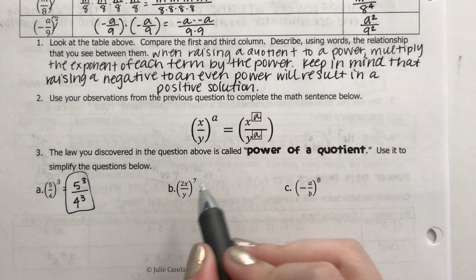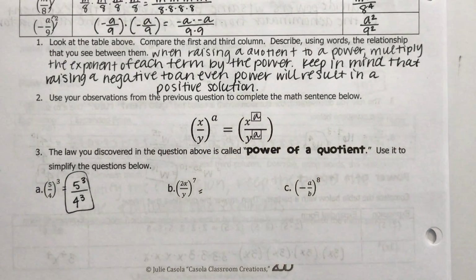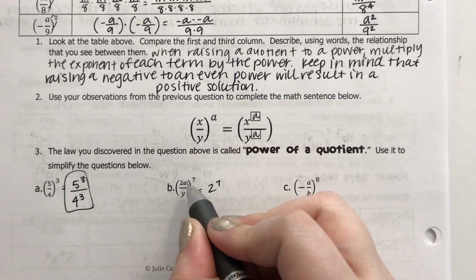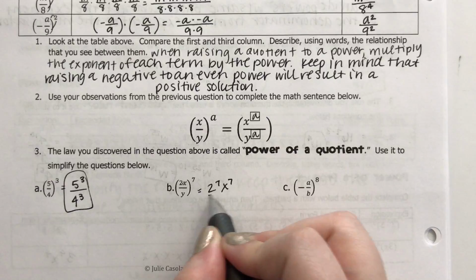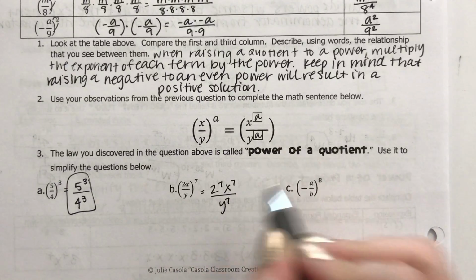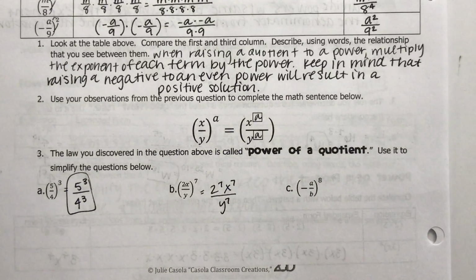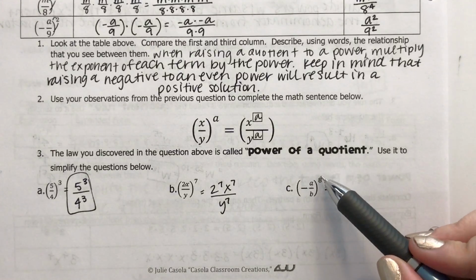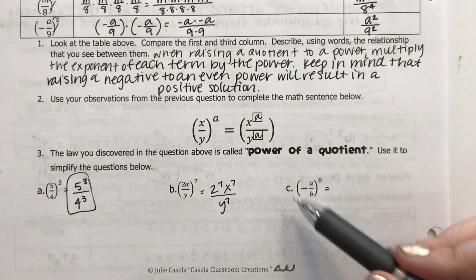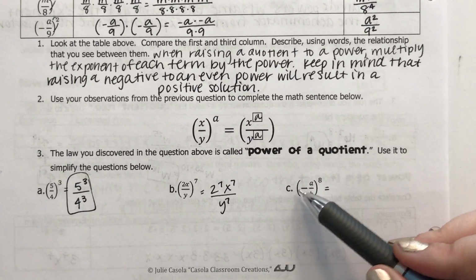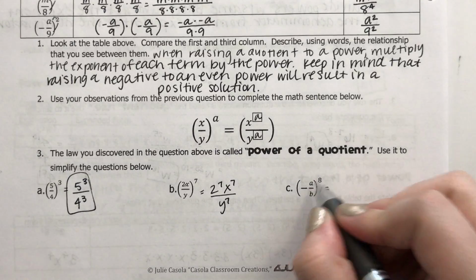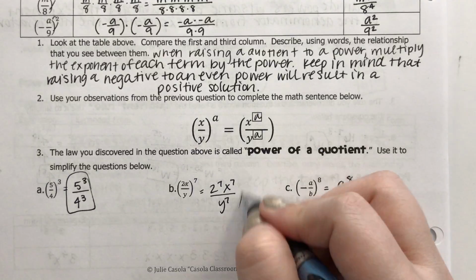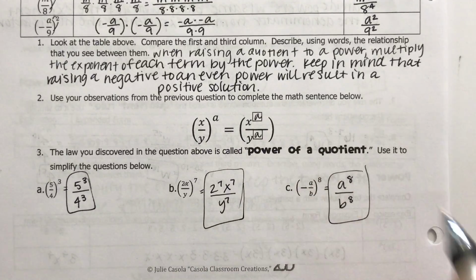Okay. On the top in letter B, I have 2 times x, so I have to distribute it to both of those terms. So I'm going to get 2 to the 7th times x to the 7th over y to the 7th. Okay. And then lastly, letter C, I have a negative that's being raised to an even power, so I'm going to end up with a positive solution. So I can just pretty much ignore that negative. So I'm going to get a to the 8th over b to the 8th. Okay. And those are our solutions.